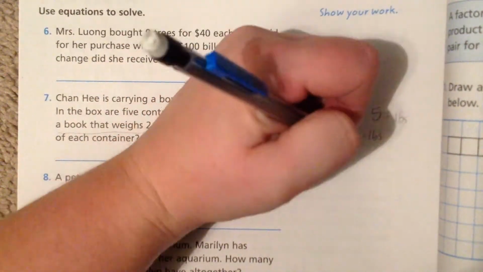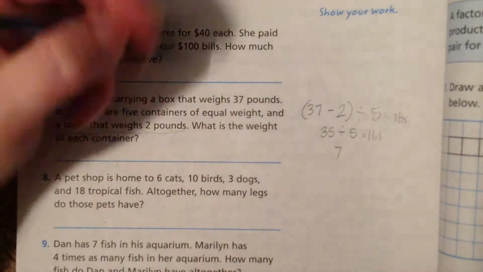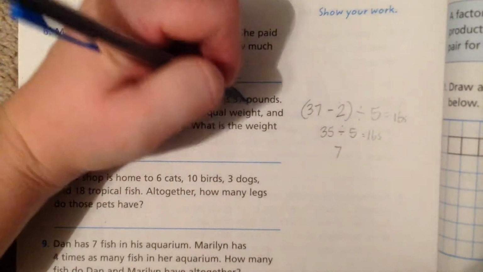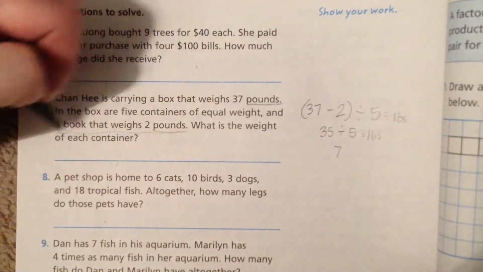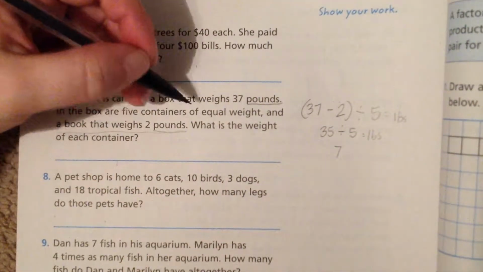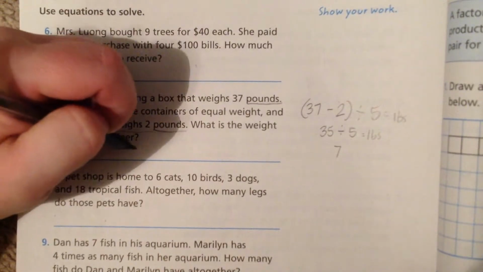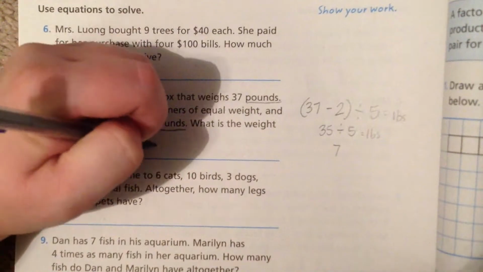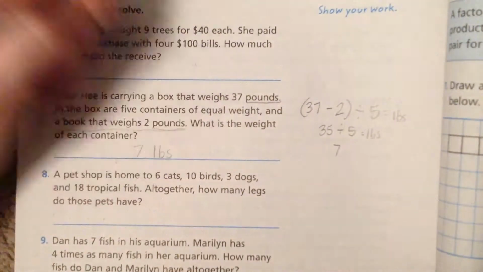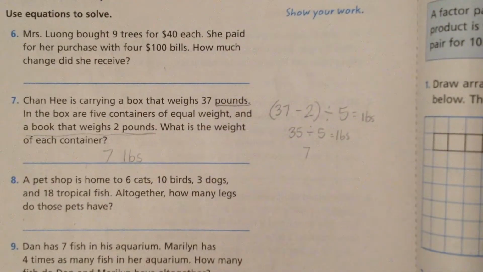It equals 7. So the weight of each container, now look, here is my label. Notice it's not in my question, but because it's asking the weight, I know that's going to be my label. So I can either write it LBS or I can write it pounds. Just know that LBS stands for pounds.